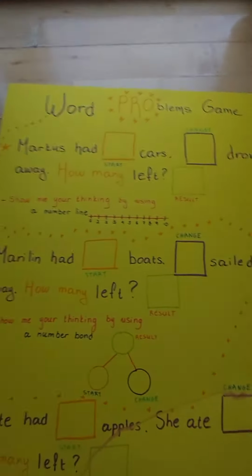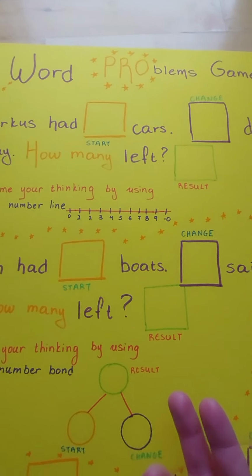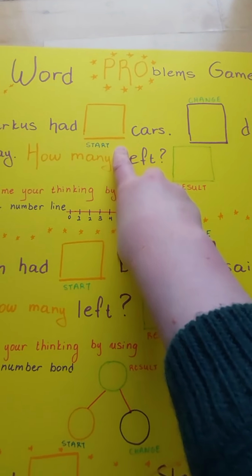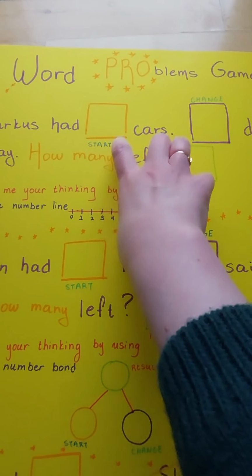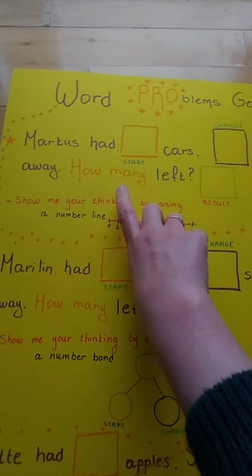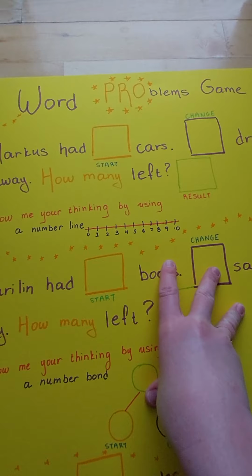We also see that the word problems are following a pattern. In the orange boxes we have the start, in the purple we have the change, and in the green the result. Also, the word problem has two parts.